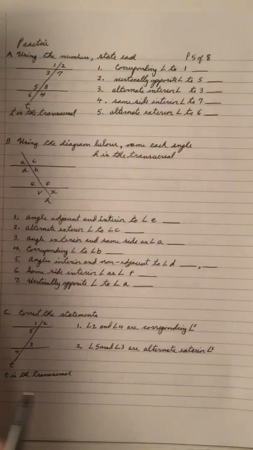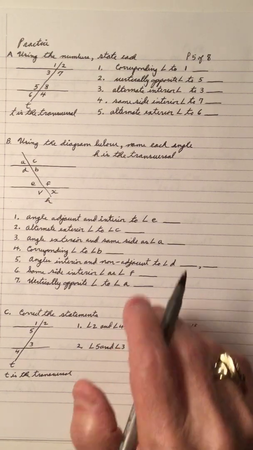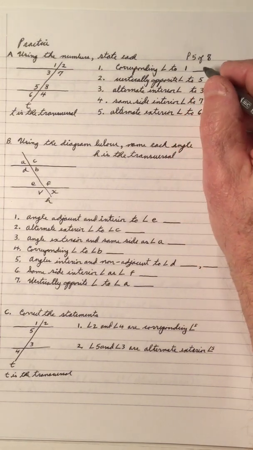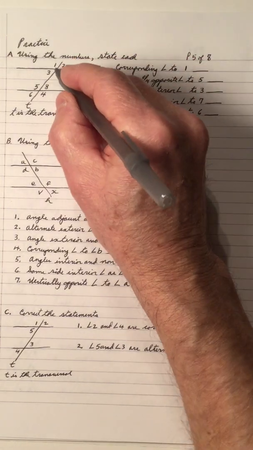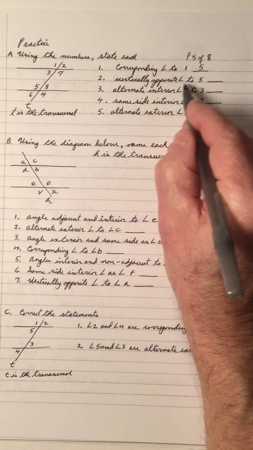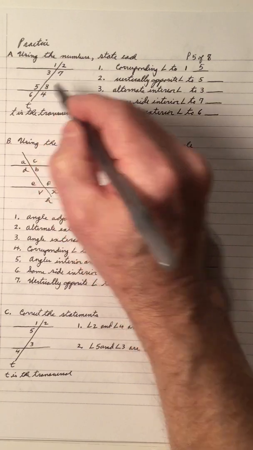Let's keep practicing. Using the numbers, state each. Here we go. We've got a diagram. T is a transversal. Corresponding angle to 1. Corresponding to 1 would be 5. Vertically opposite angle to 5 would be 4.